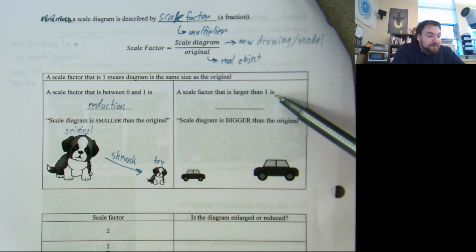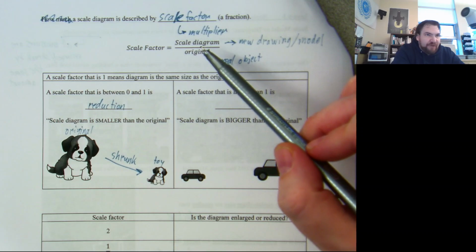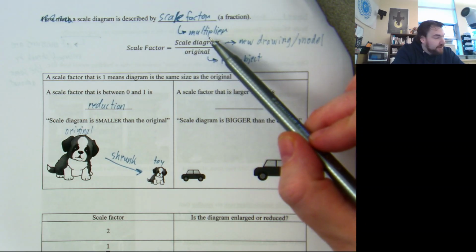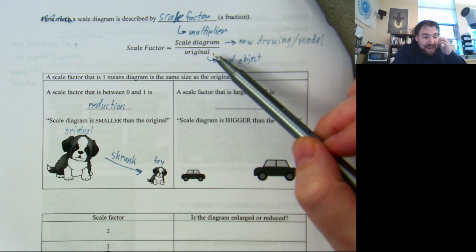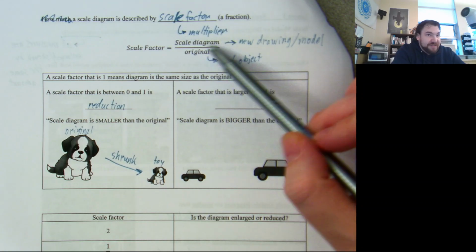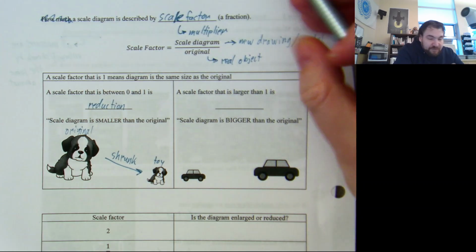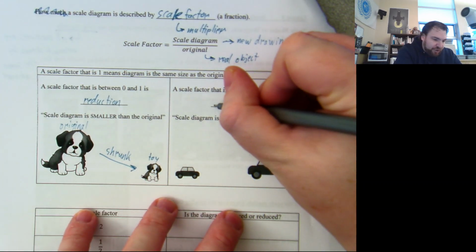And a scale factor that is bigger than 1, that means you have an improper fraction. You've got a numerator that's bigger than the denominator. And what that means is the scale diagram, or the measurements in that scale diagram, are bigger than the original. You've enlarged this thing.